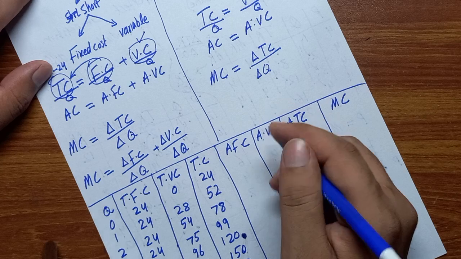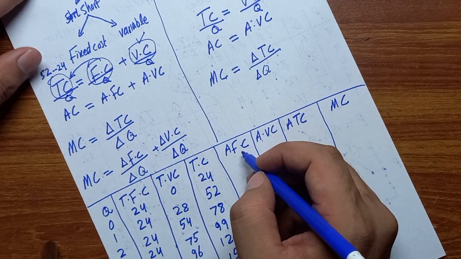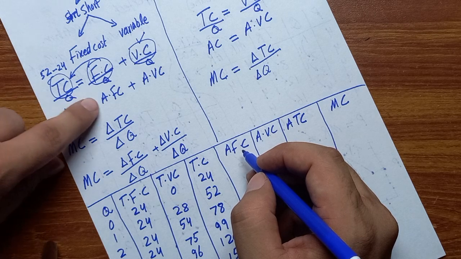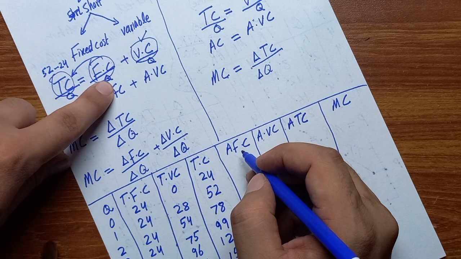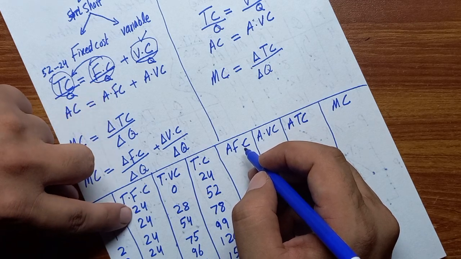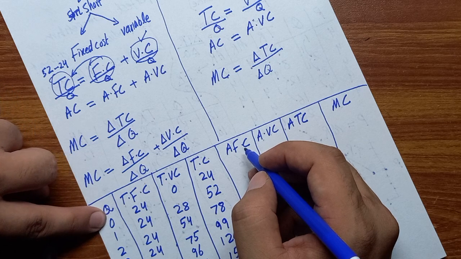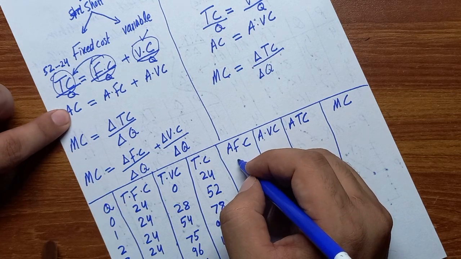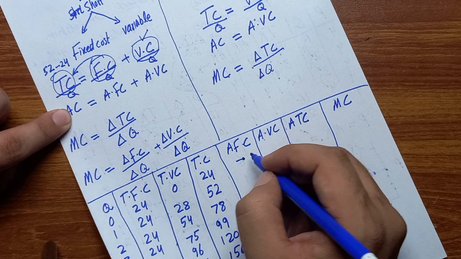Now we will find the average fixed cost. The formula of average fixed cost is equal to fixed cost divided by quantity. The fixed cost is 24 and the quantity is 0, so for the first line we cannot find the average fixed cost.